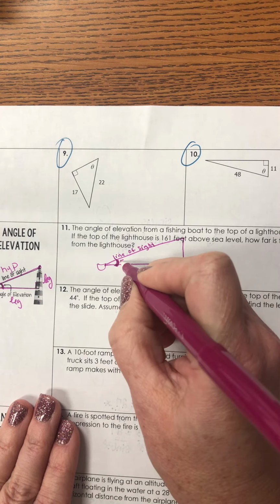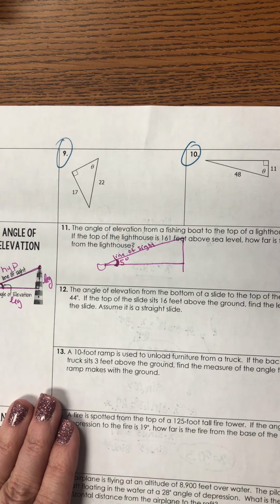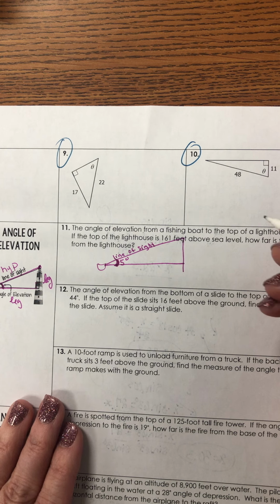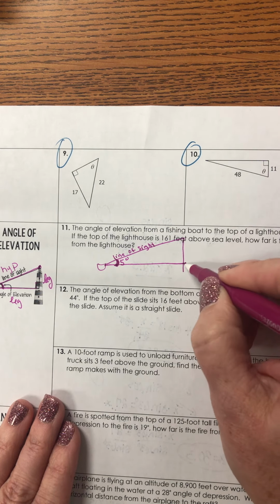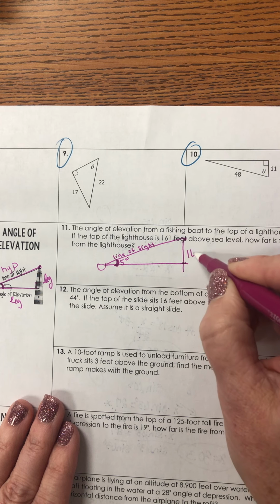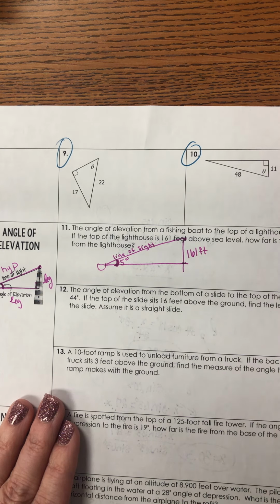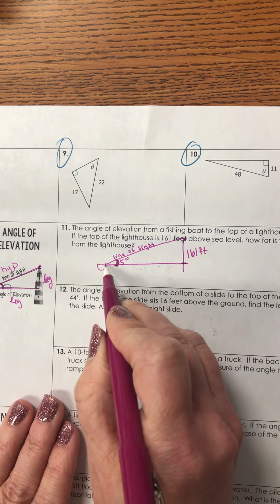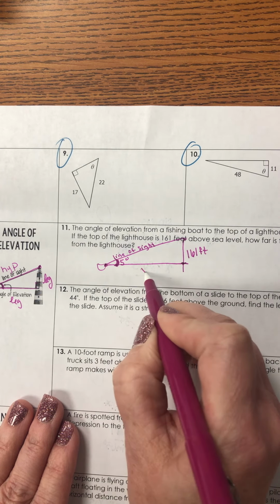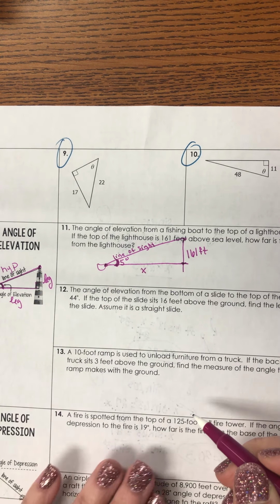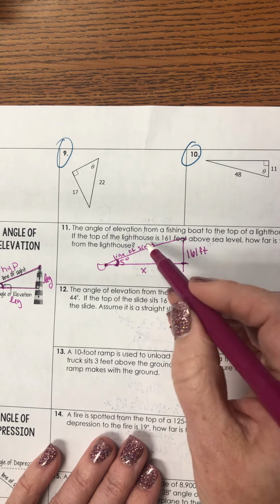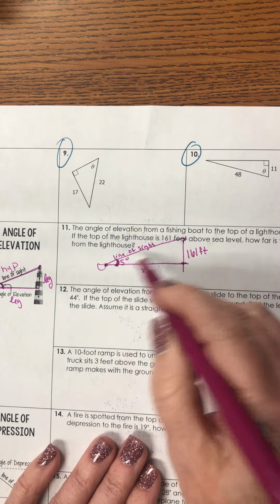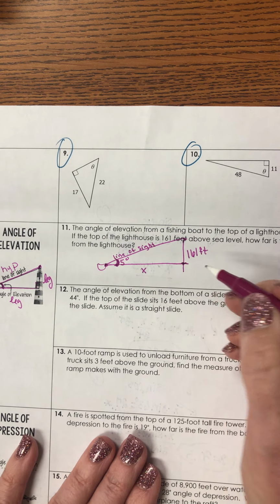that it's 5 degrees. Now, if the top of the lighthouse is 161 feet above sea level, okay, so that means from here to here is 161 feet. How far is the boat from the lighthouse? So that's going to be your horizontal measurement. So let's ask ourselves, do we have the hypotenuse? Well, the hypotenuse is the line of sight. We don't have the measurement, nor are we looking for it.